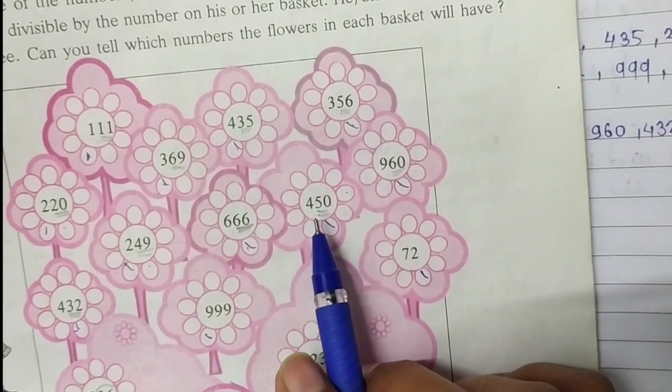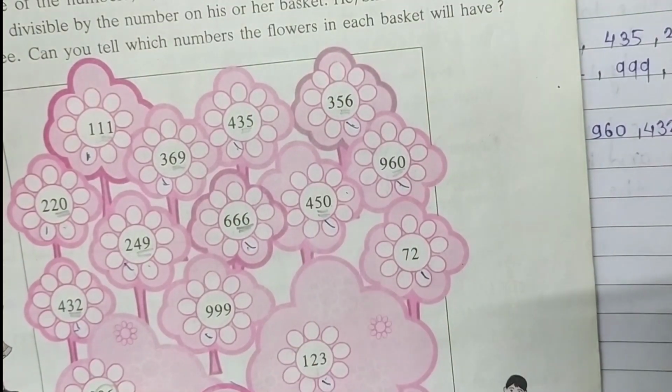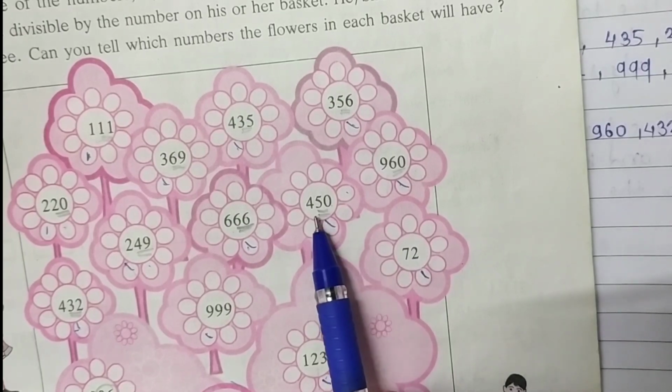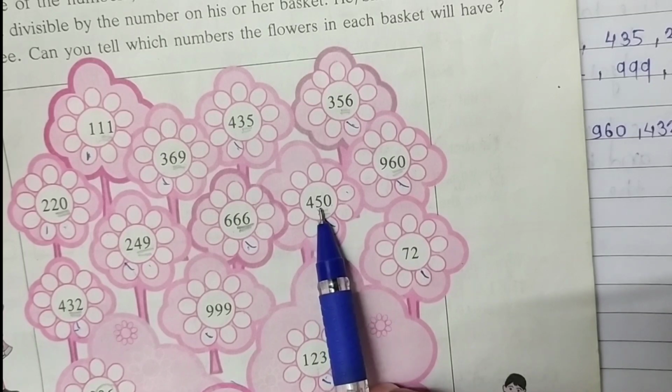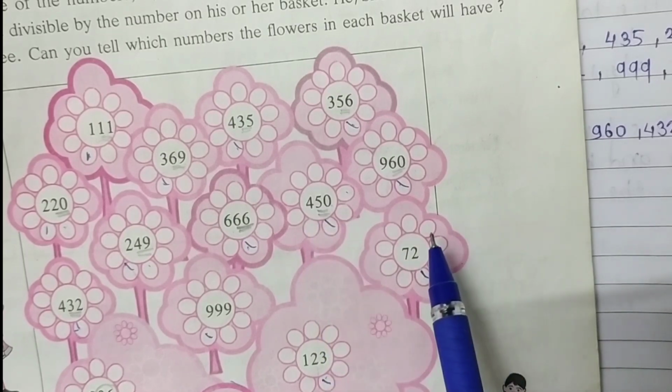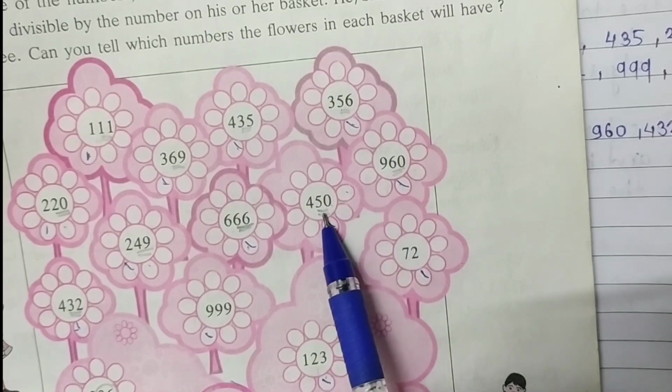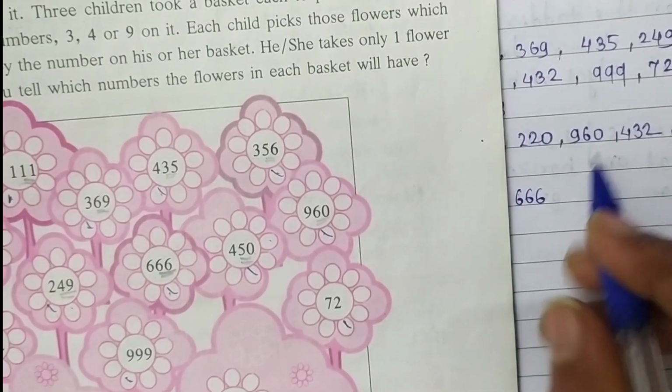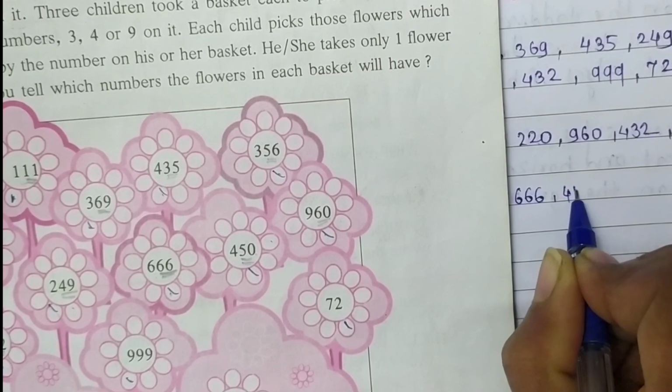Now the next flower is 450. Just add the digits, we find the sum here. 4 plus 5 plus 0 is 9. 9 is divisible by 9, so we can get the flower from this tree which has the number 450.